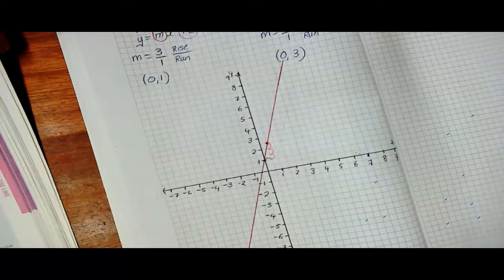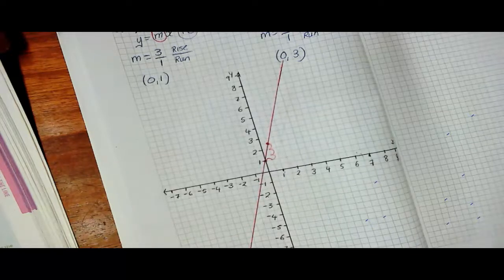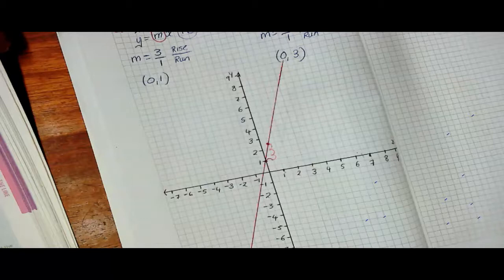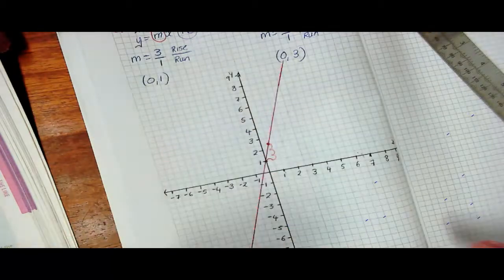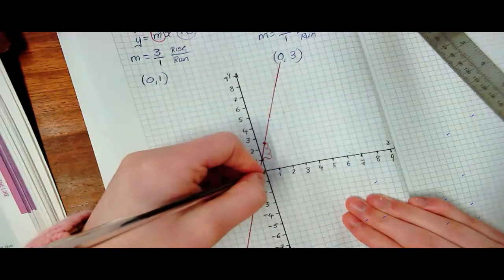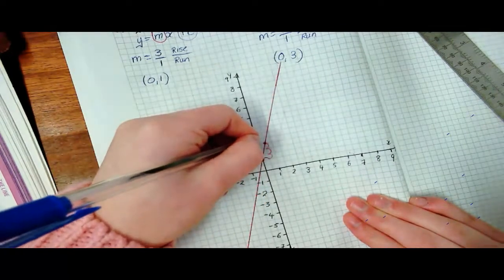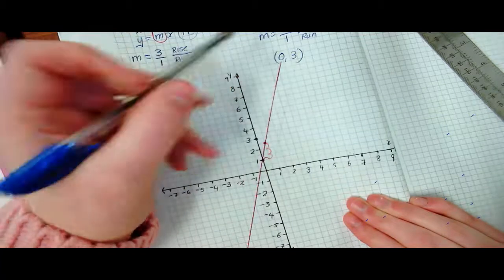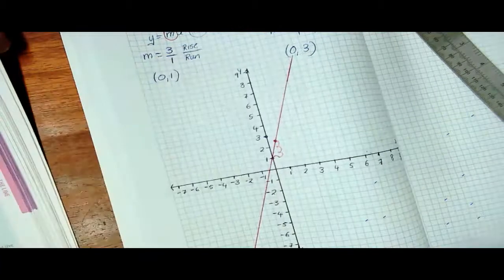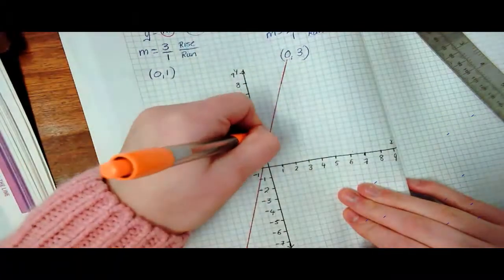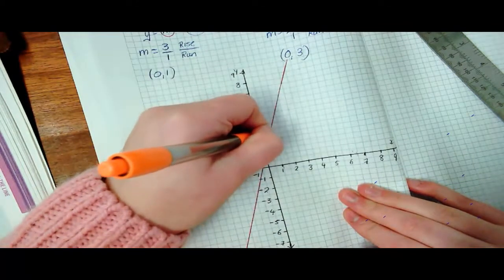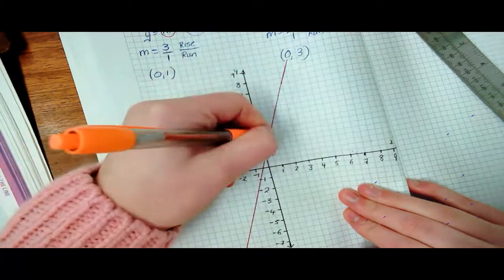So my second line then, in blue. My point is 0, 3, so 0 on the x-axis, and I go up to 3 on the y. Then my slope is 2 over 1, so I run across 1 place, and I rise up 2.